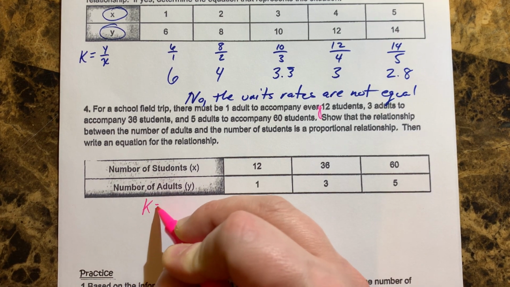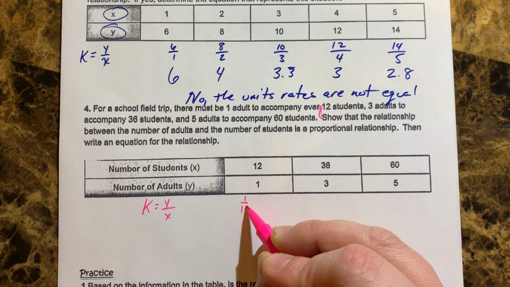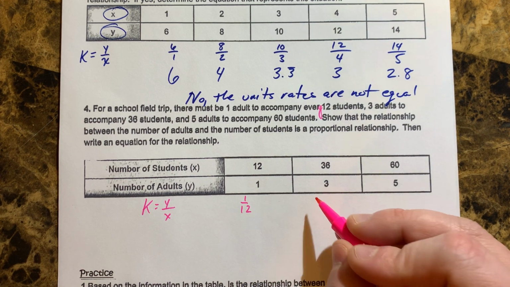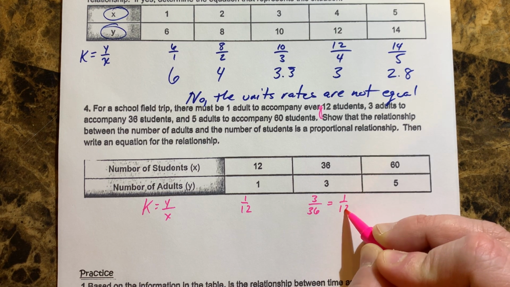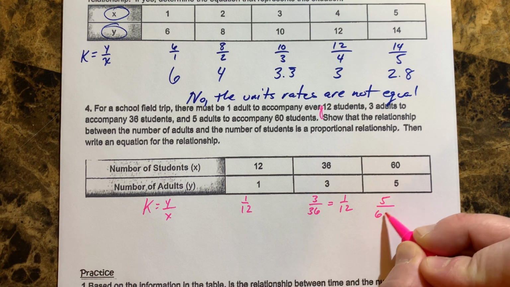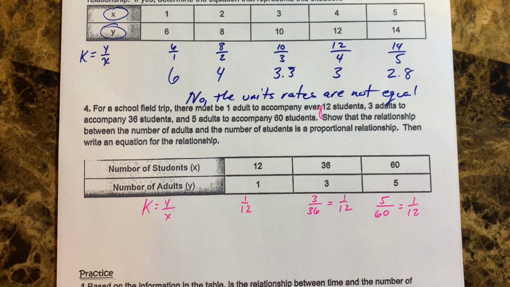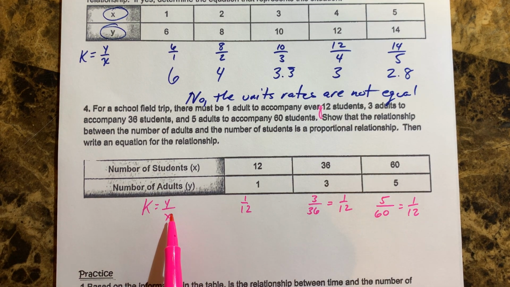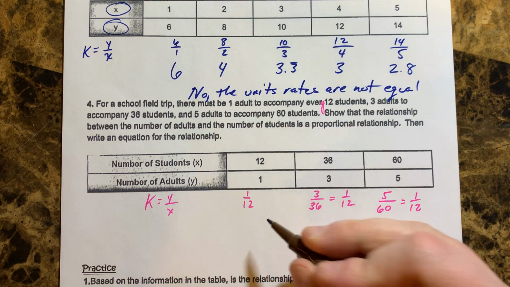So when we do K equals Y over X, we will notice that 1 over 12 is the fraction 1/12. 3 over 36 can be reduced to 1/12 because 3 goes into both those numbers. And 5 over 60, 5 goes into both those numbers to reveal 1/12. So we have a constant of proportionality. We know it this time. It is 1/12.